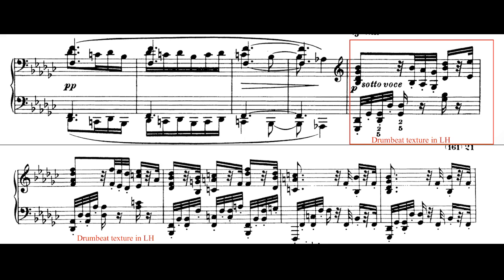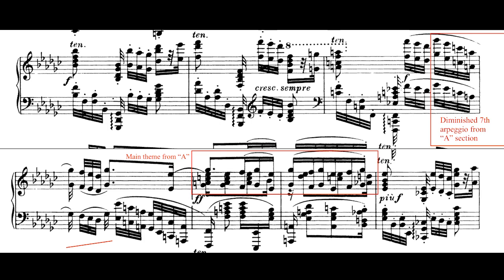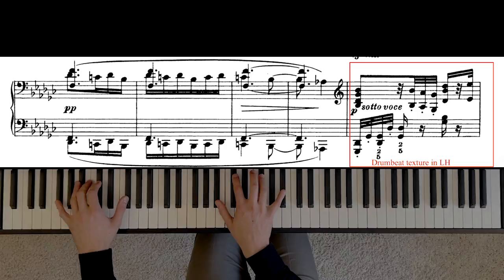Also, the left hand is outlining open fifths of the chord, not the full harmony, but just open fifths. And there's this kind of march motive which always seems to be trying to reach upward and upward again and again, maybe trying to break out of this sadness, of this depression, or whatever it is. But then at the highest moment, the diminished seventh arpeggio that we heard in the first part of the piece comes back and overwhelms the texture, and we get a fortissimo restatement of the opening Dies Irae theme.